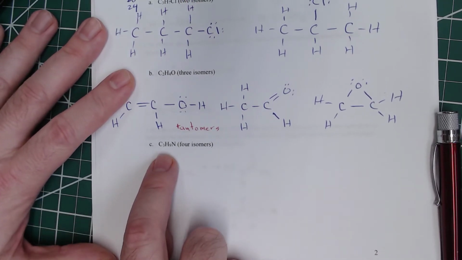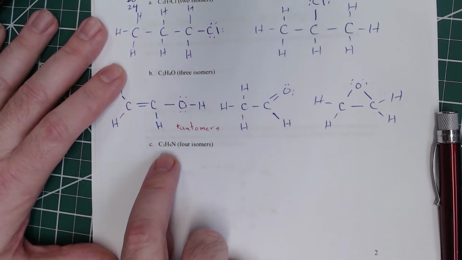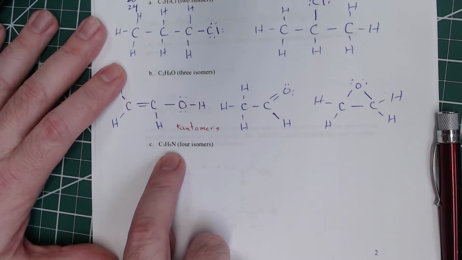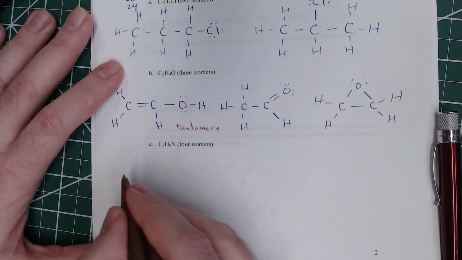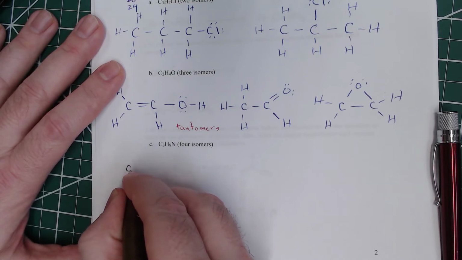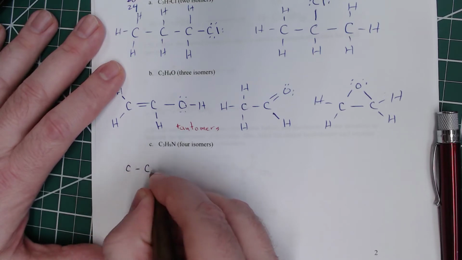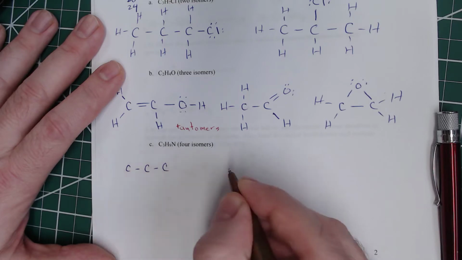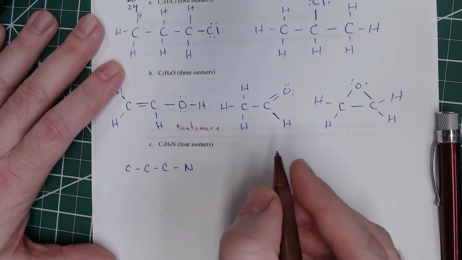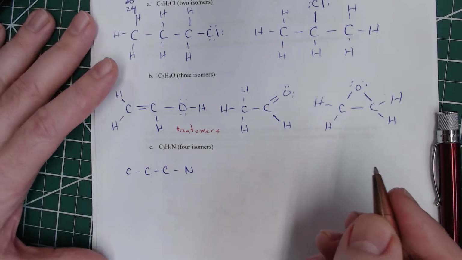For the next one, we have 4 isomers of C3H9N, and I will go ahead and draw the different isomers that we have here. So again, it's best just to start with the backbone. The possibility is that we've got 3 carbons in a row, and then nitrogen. And now just go in and fill in all of the hydrogens.